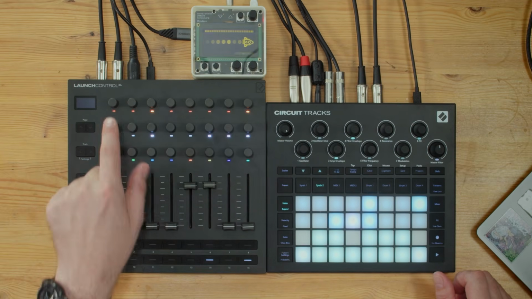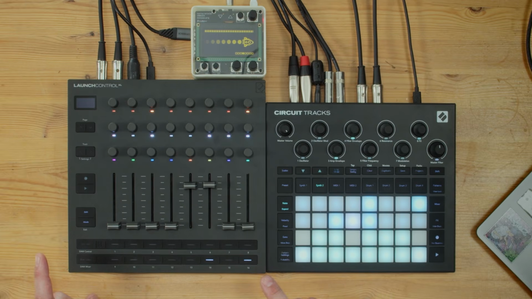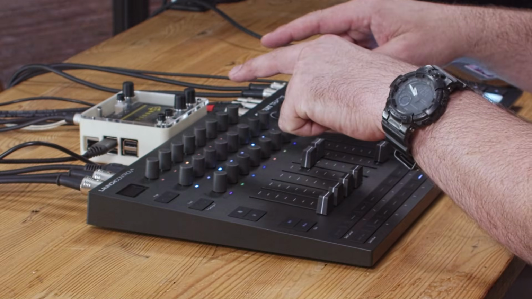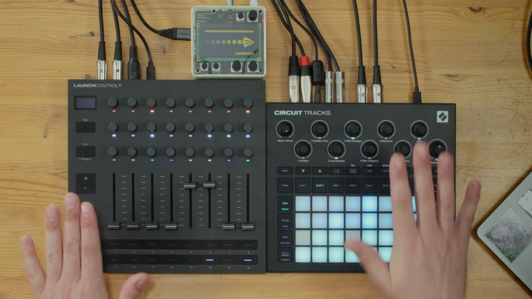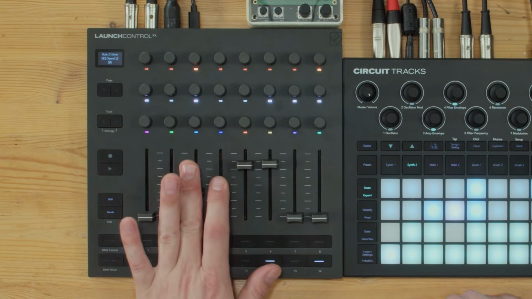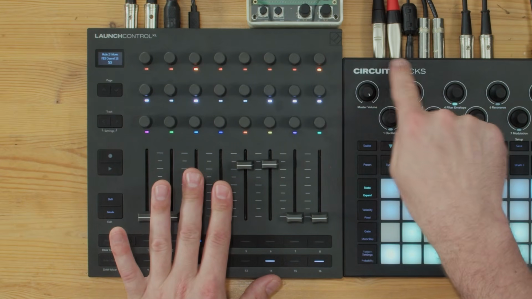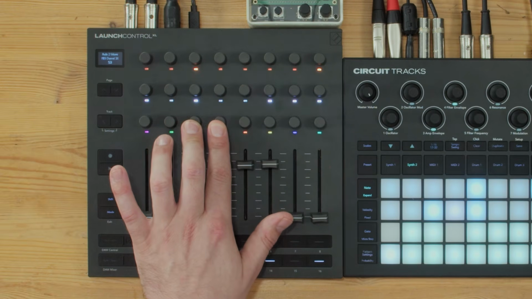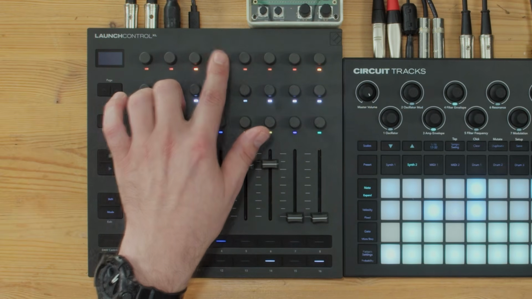So as part of my custom setup, I'm going to use the second MIDI output on the Launch Control XL to control some external hardware while I'm also controlling the Circuit Tracks mixer. So I'm using a mono Norns. By default, in the Circuit Tracks mixer template that we started from, these two controls control the left and right audio inputs on the Circuit.